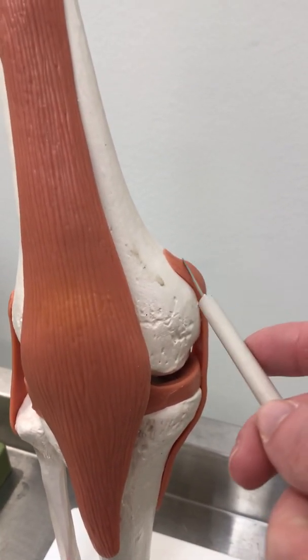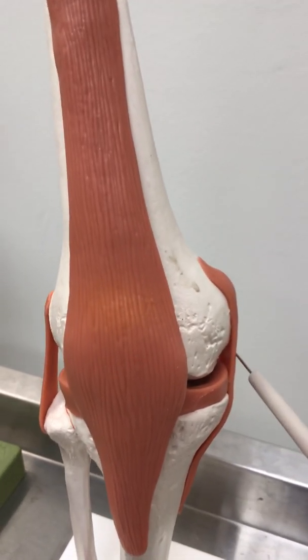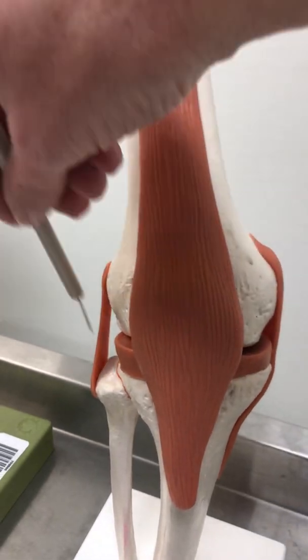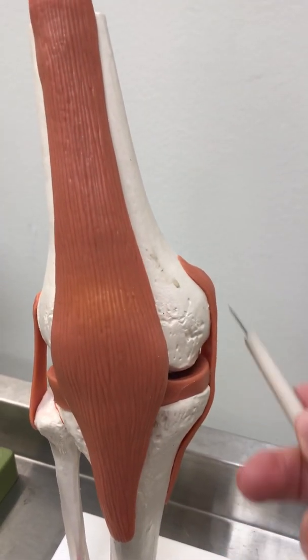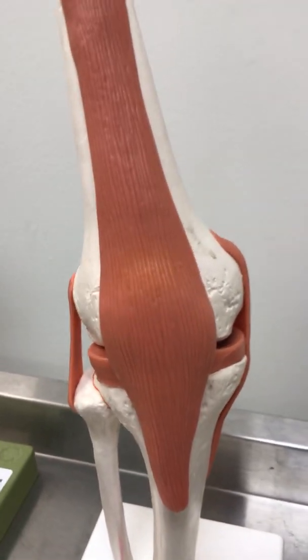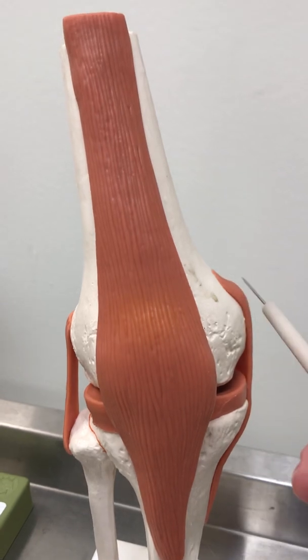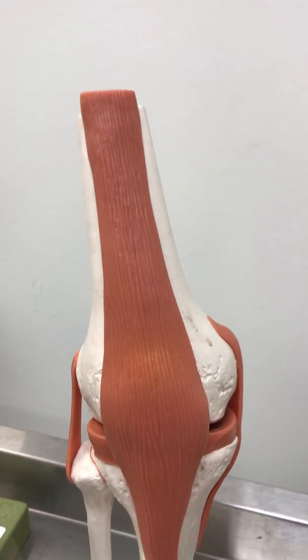All right, some other ligaments that we see here connect the tibia down here to the distal end of the femur. And we have one on one side of the knee joint and one on the other. These are our collateral ligaments because they're on the outside, right? The collateral damage is the damage that happens outside of the main accident. So these are our collateral ligaments. They're on the outside of the joint capsule.